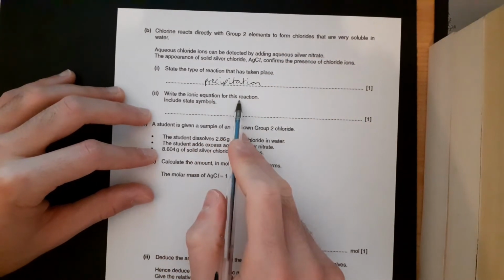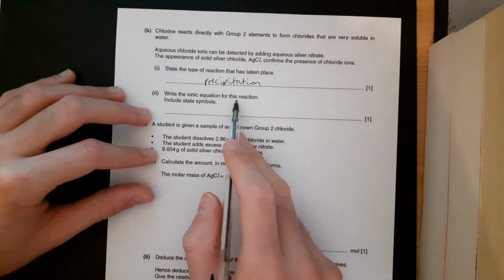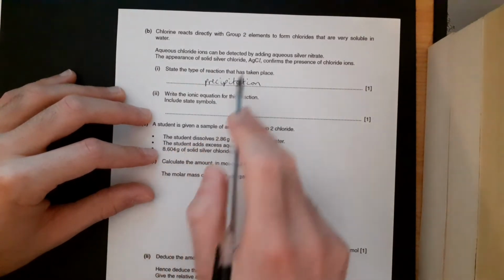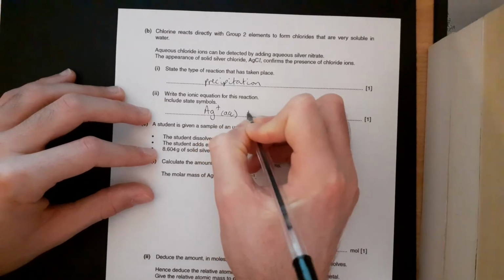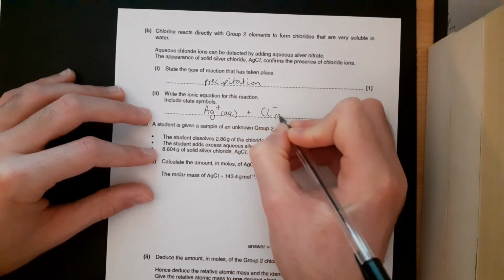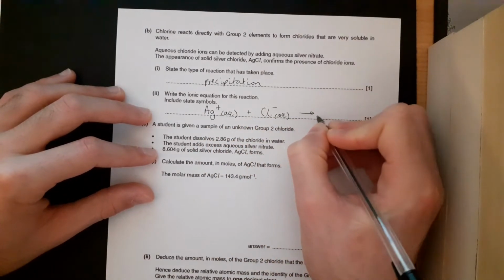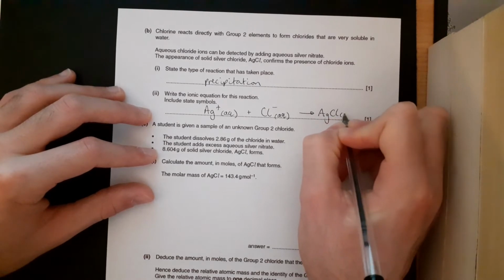Write the ionic equation. We saw this in the previous question, didn't we? And then we do need to put the state symbols in. So it's the aqueous silver ions reacting with the aqueous chloride ions to make the solid silver chloride.